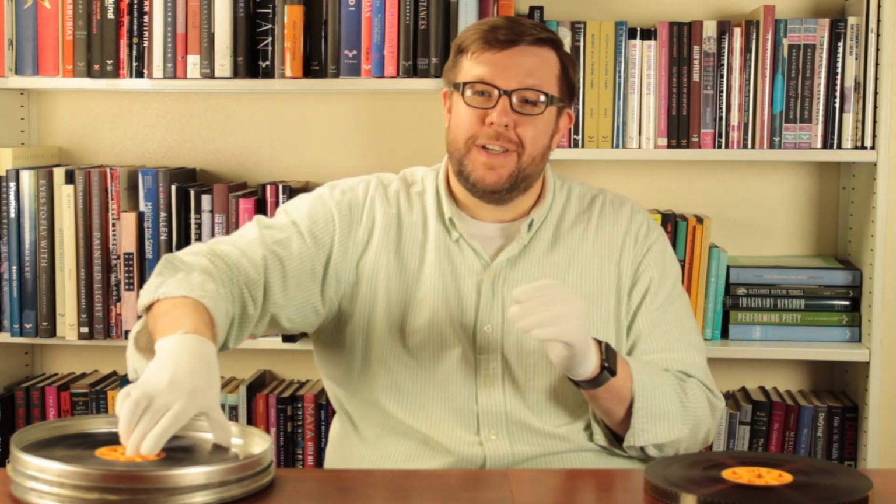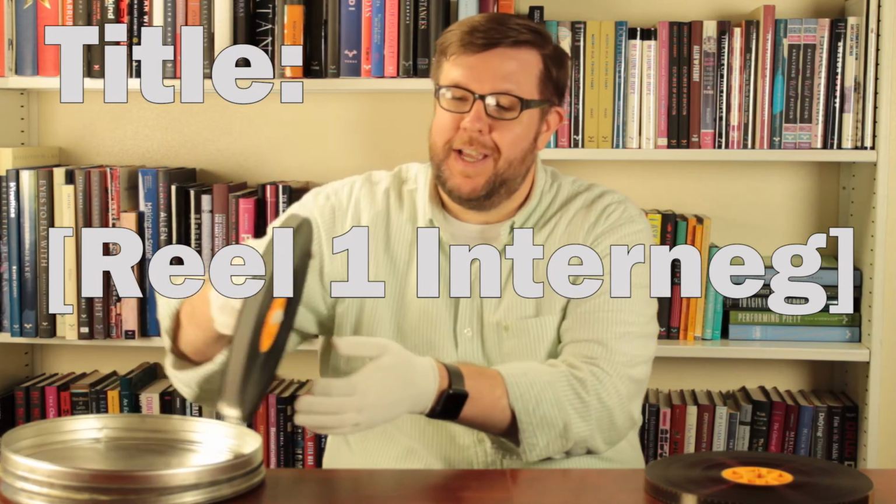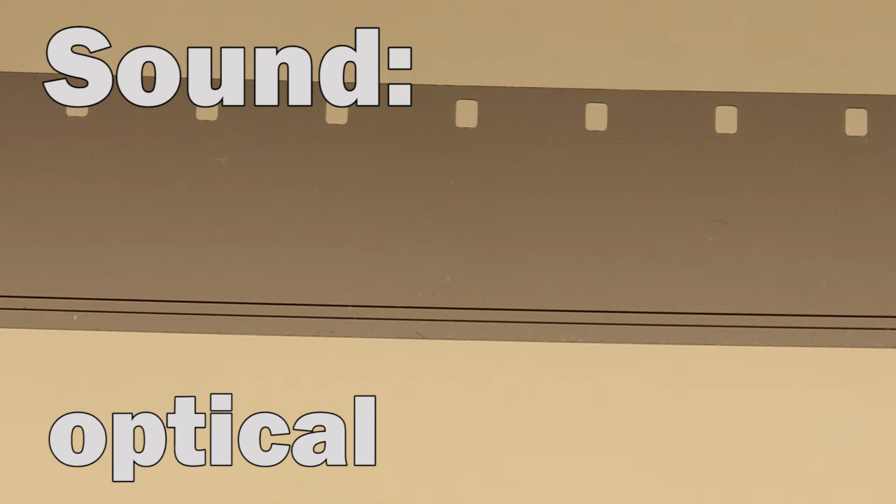Now first, let's look at the other reel in this can, labeled a sound negative. On the leader, we have the title again, followed by Modern Learning Aid. And as we wind past the leader, which is quite short compared to the other reel, notice that the film has sprockets on only one side, and 2 small lines on the other side. Those lines are actually stereo sound waves that can be translated to sound by an optical sound head. So it definitely looks like we have an optical sound reel.